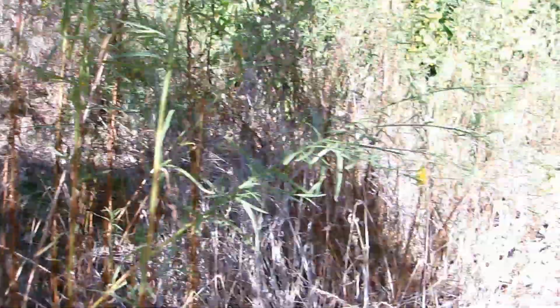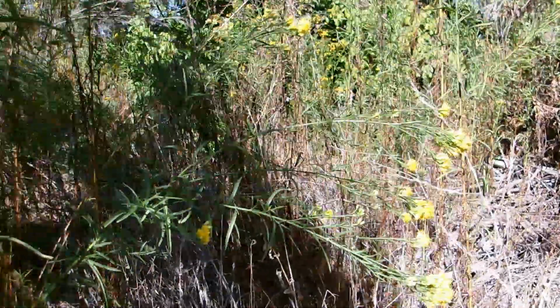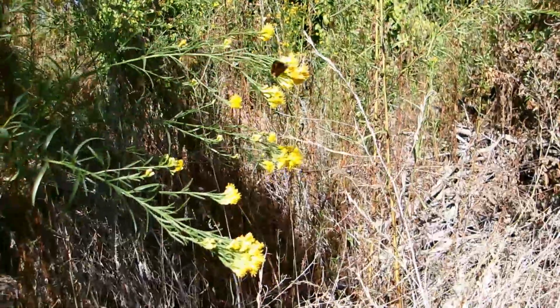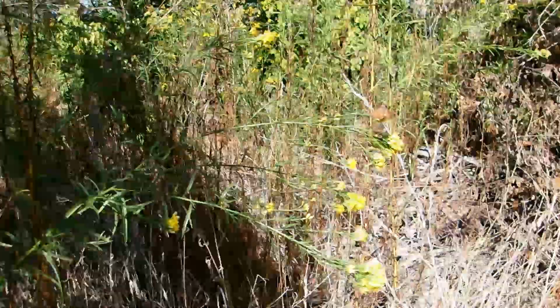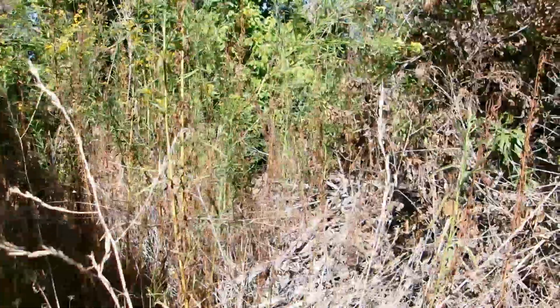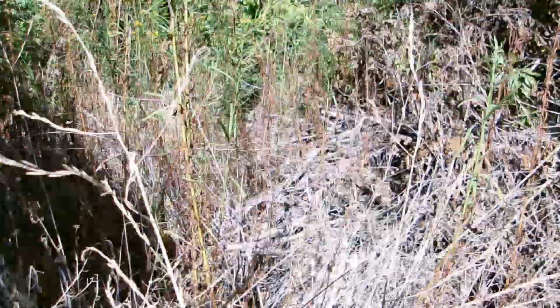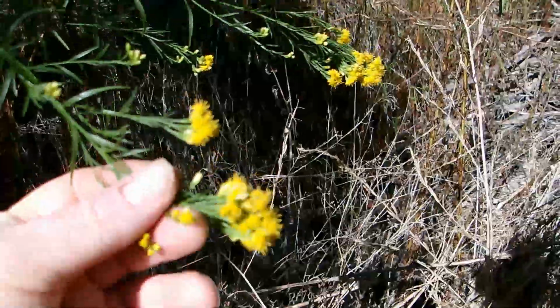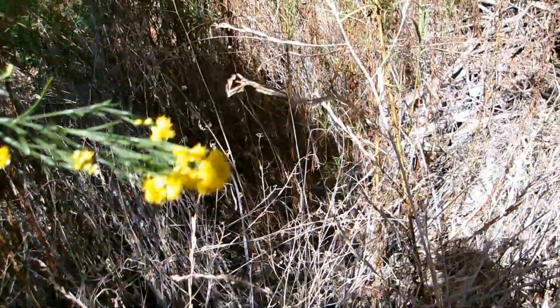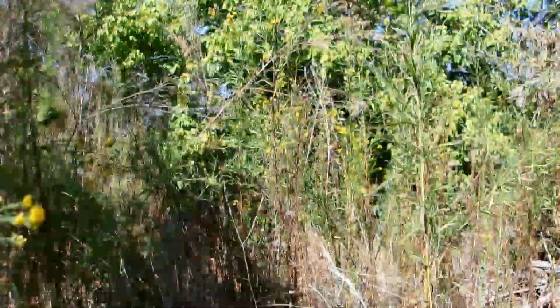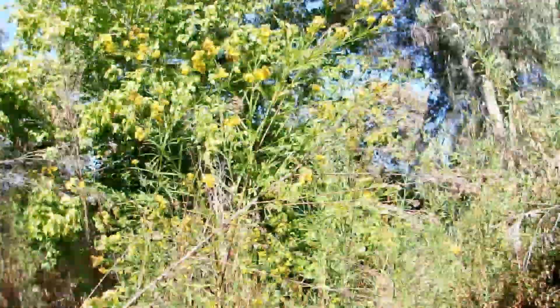And they do have a slight fragrance. If you ever have smelled a sunflower's flower head, it does have a little bit of an aroma, a little bit of a floral smell. So if you've ever sniffed a sunflower flower head, Euthamia occidentalis smells pretty much like it. It does smell like a sunflower, which is pretty cool. Looks like the fig beetle likes it too.